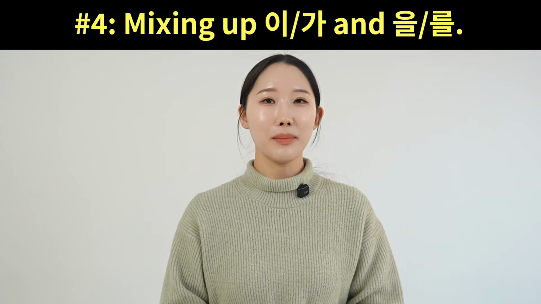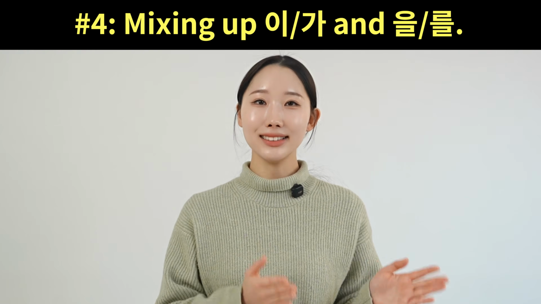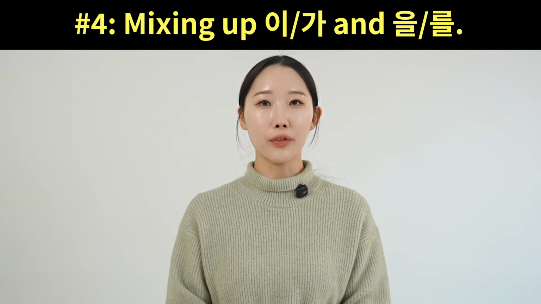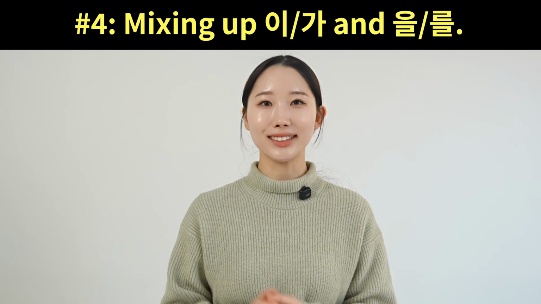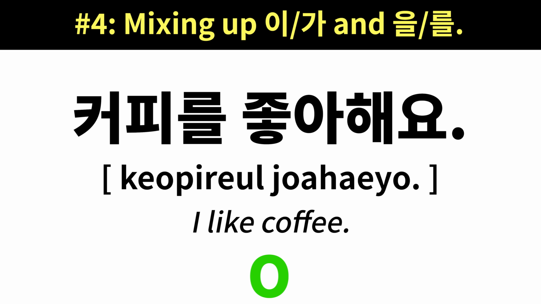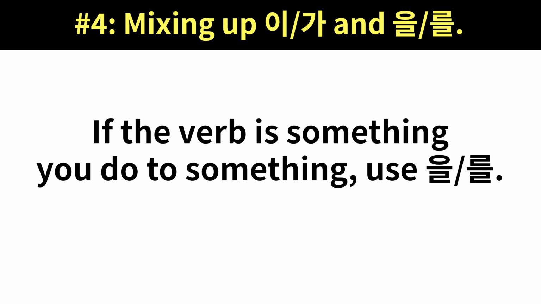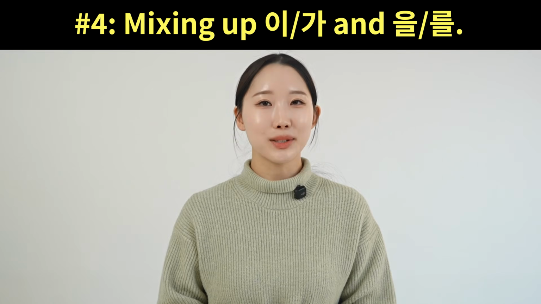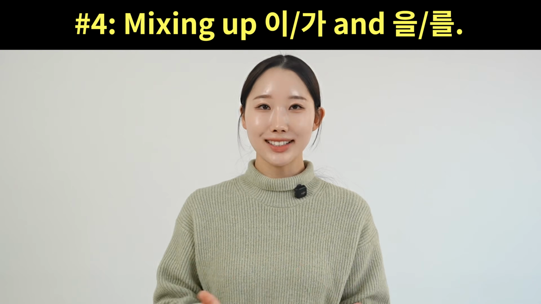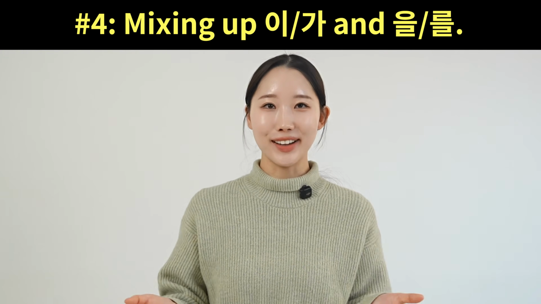Mistake 4. Mixing up 이, 가 and 을, 를. Beginners often use 이, 가 where the verb actually needs an object with 을, 를. 커피가 좋아해요 is incorrect. 커피를 좋아해요 is correct. If the verb is something you do to something, use 을. These small details change the meaning more than you might realize, so practicing them makes a big difference.